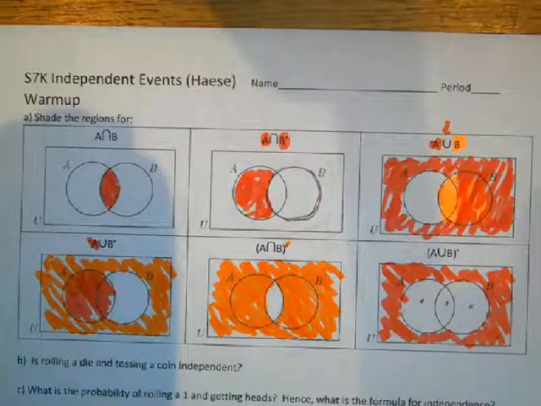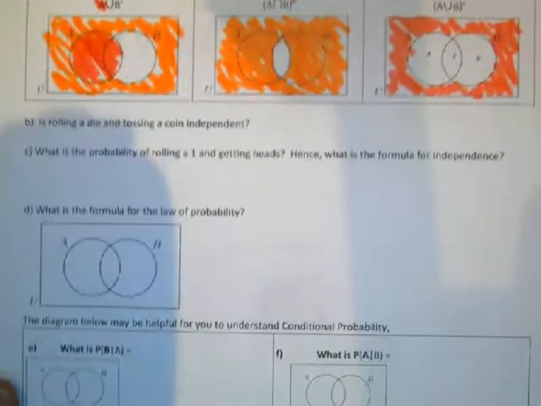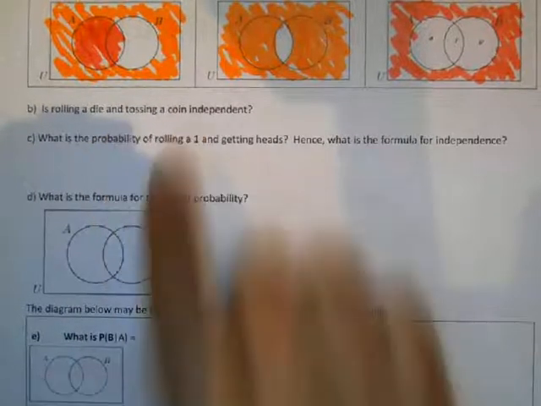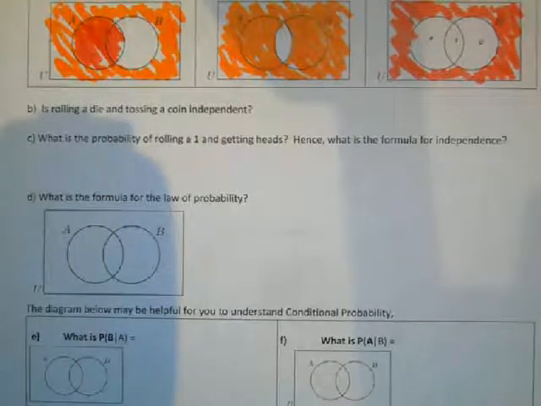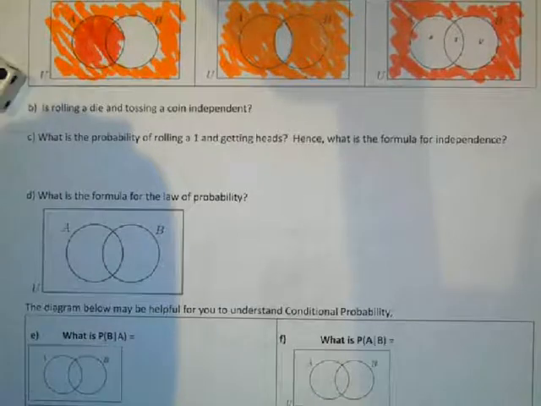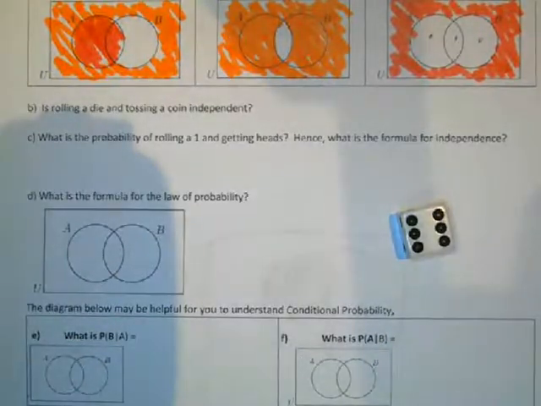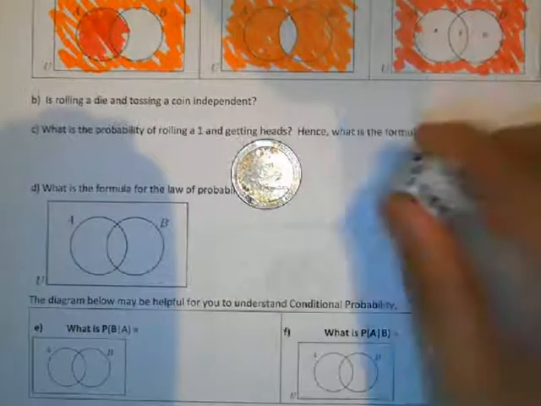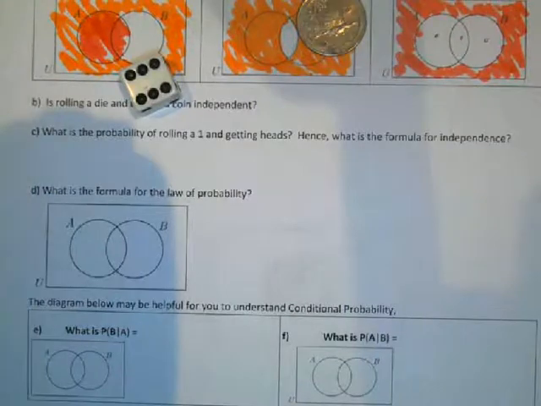Okay, now let's do the questions that you saw in class. So is rolling a die and tossing a coin independent? If I toss a die and flip a coin, is the process of rolling the die and the process of turning the coin going to affect one or the other?